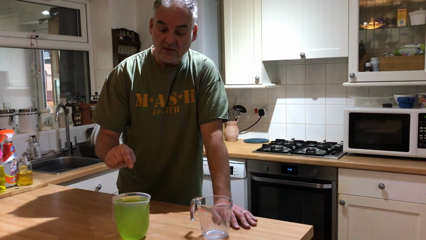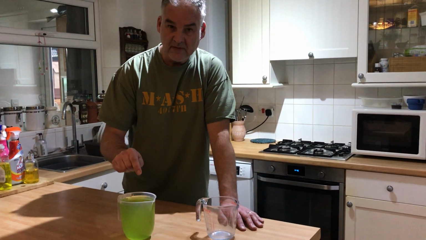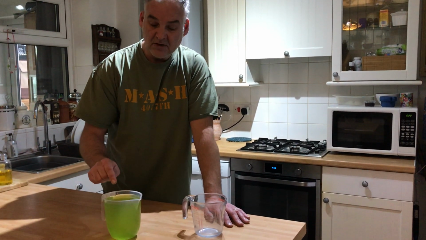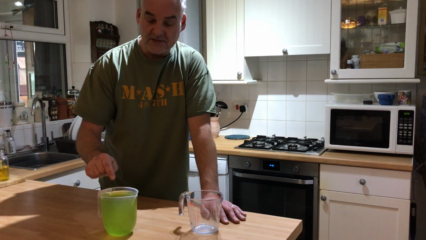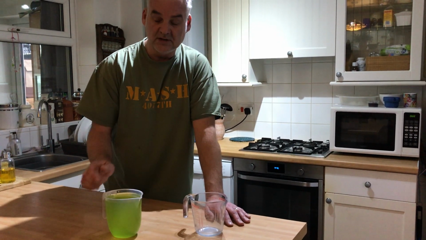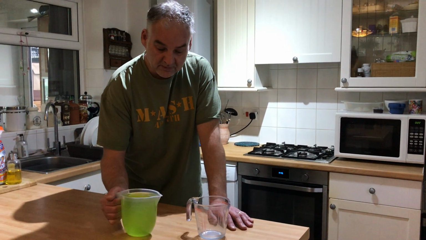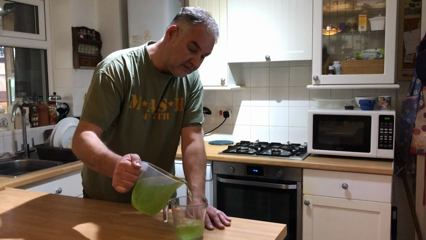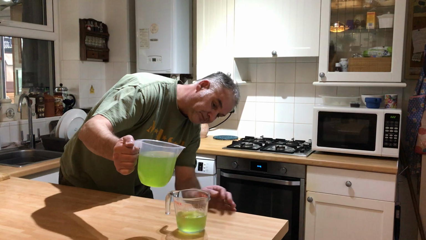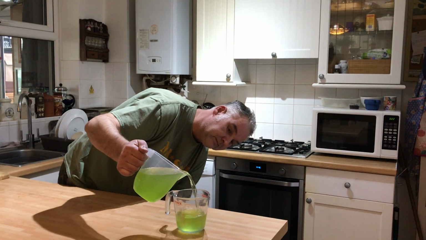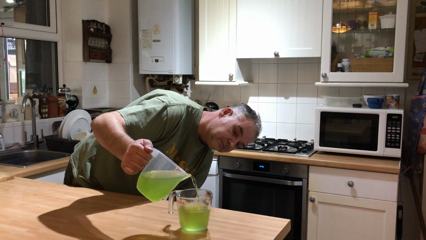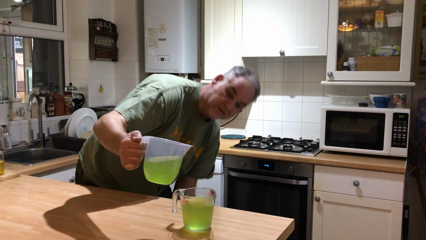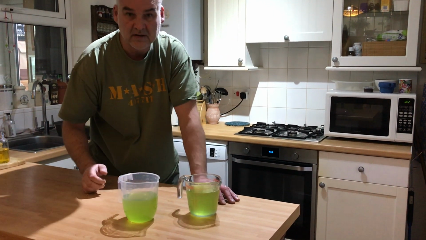So if I were to pour half of this out into this jug, how much would be left in this jug? And I've coloured the water just so we can see what happens. So I'm going to pour out half. Okay, exactly half. There we are. That's half.